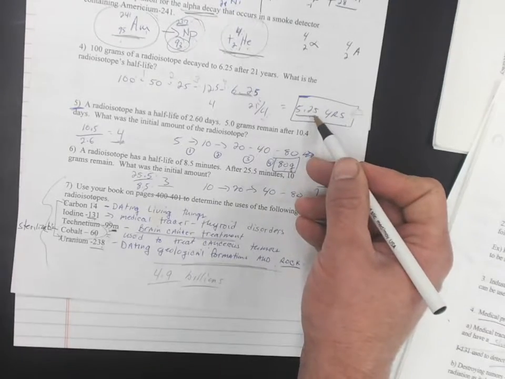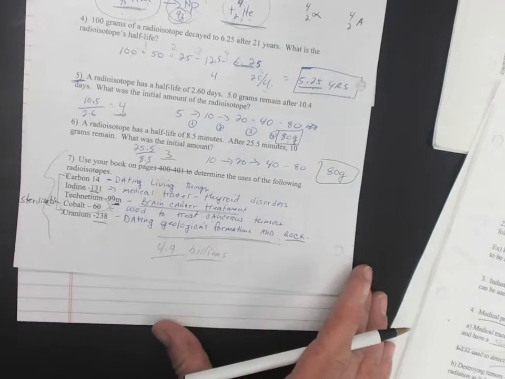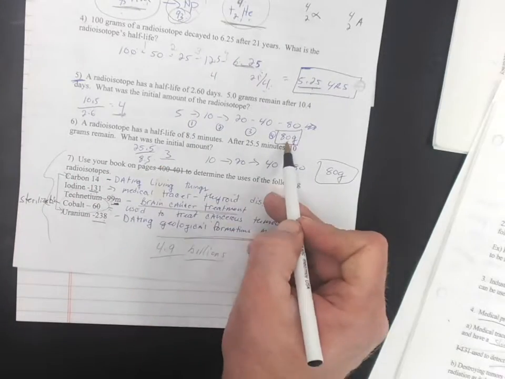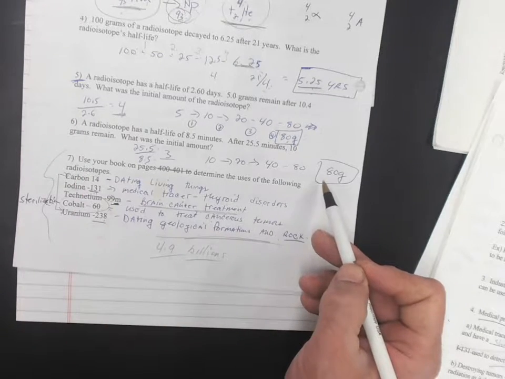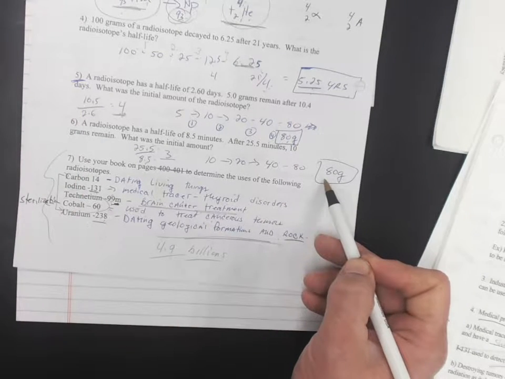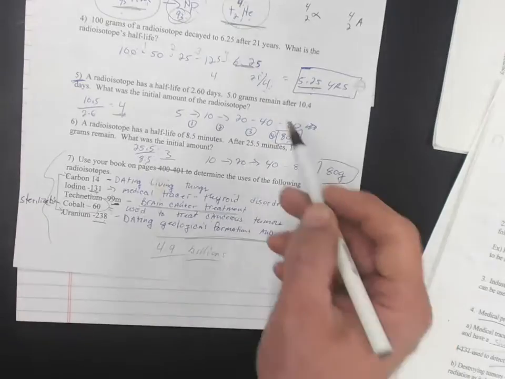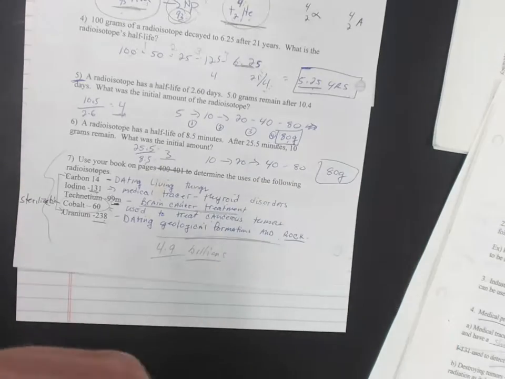Well, I meant number 4. Okay. Hey, that was 100%. Good job. Number 5, you should have gotten 80 grams. 6, also 80 grams. Questions on those? On how to get them? Good job. And this is the one that we didn't quite get all the way through.